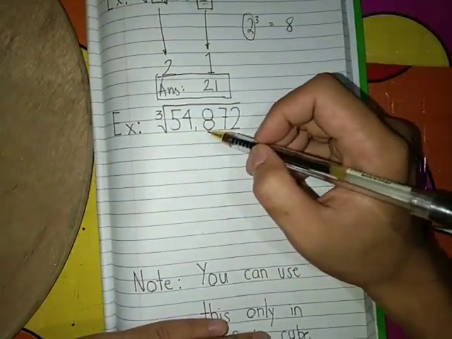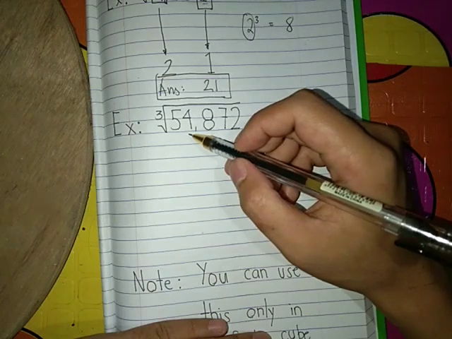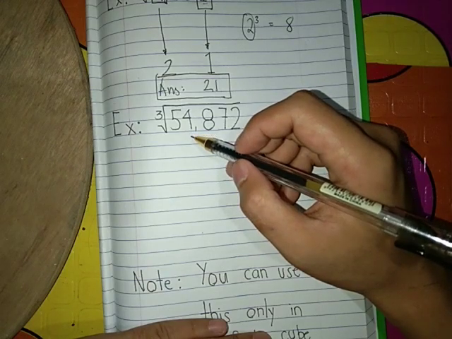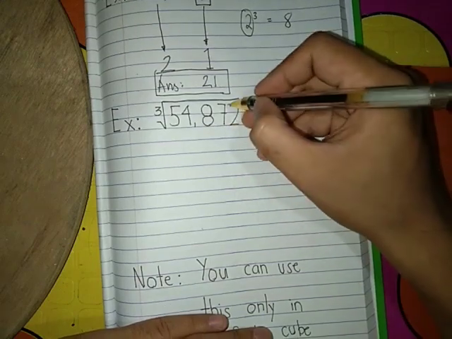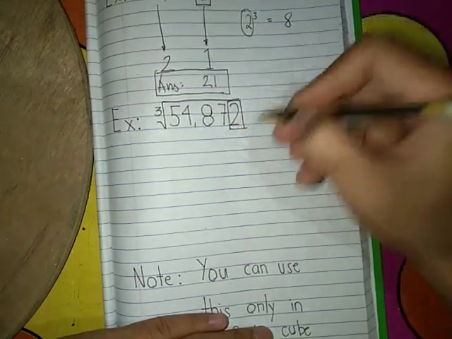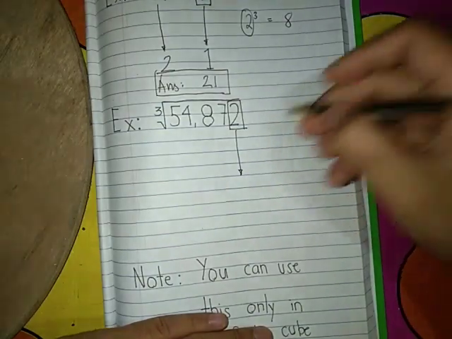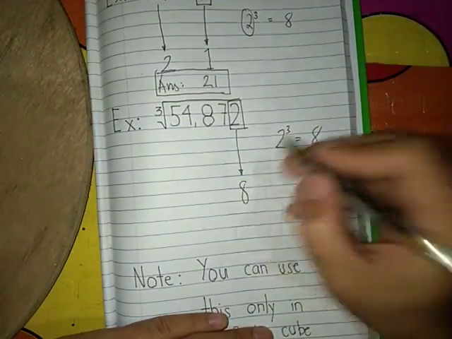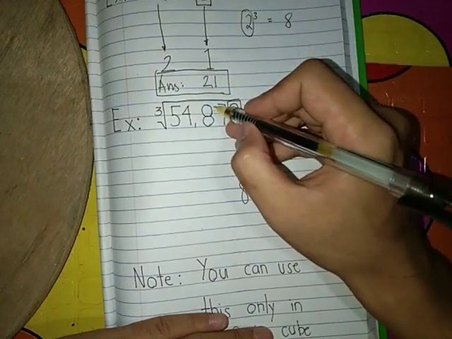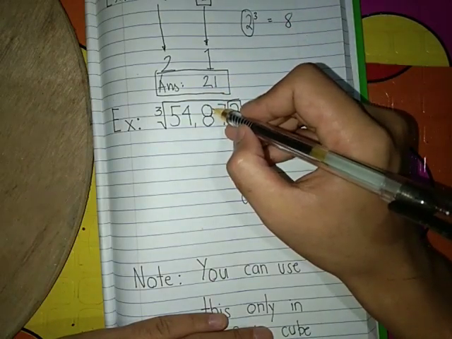Here is another example. Find the cube root of 54,872. So the last digit number is 2. Therefore the cube is 8. Therefore 8. Then ignore the last 3 digits.